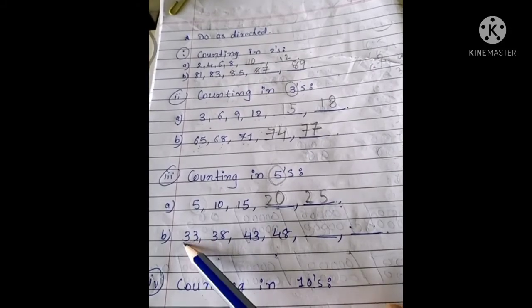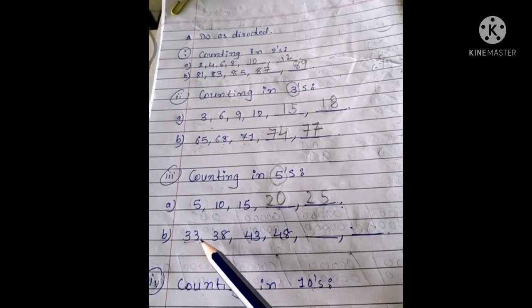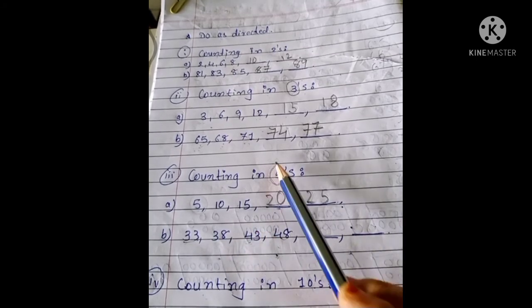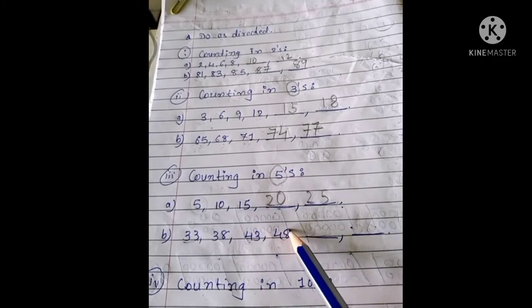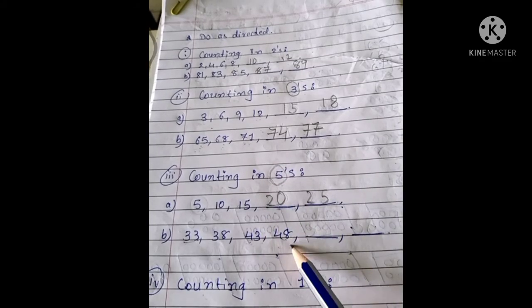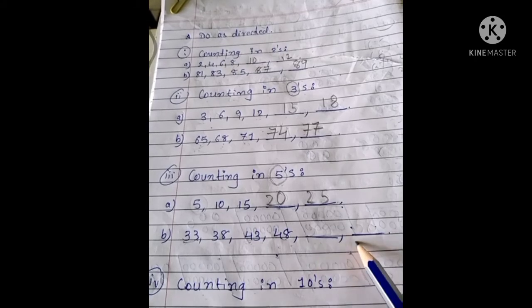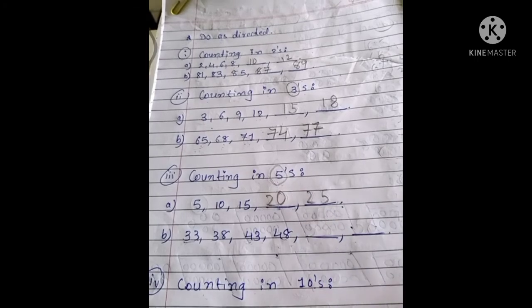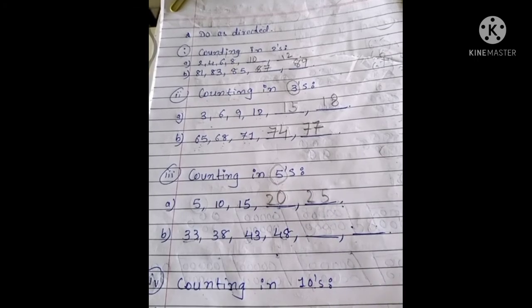Next is the number 33. If we count 5 steps, we get the answer 38. After 38, if we count 5 steps, we will get 43. After 43, if we count 5 steps, we will get the answer 48. Now we have to write down the answer. After 48, again we have to count 5 steps. So what will we get as the answer?